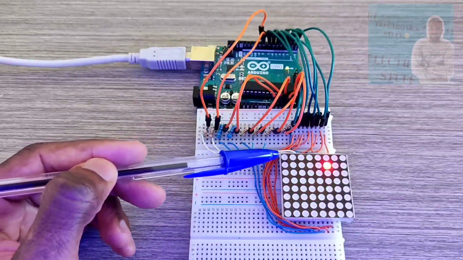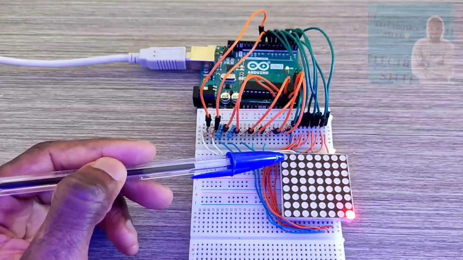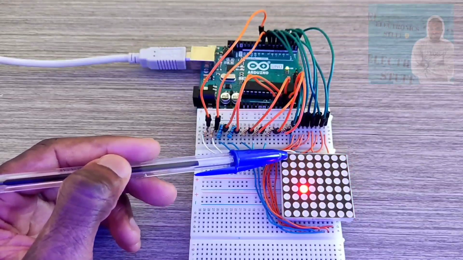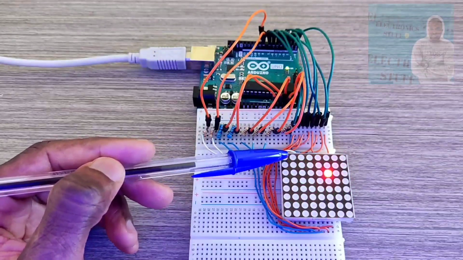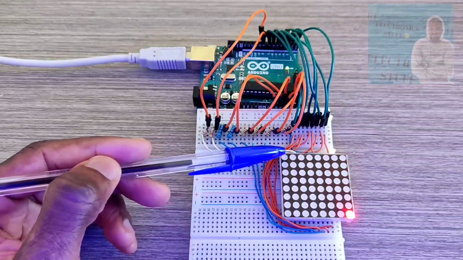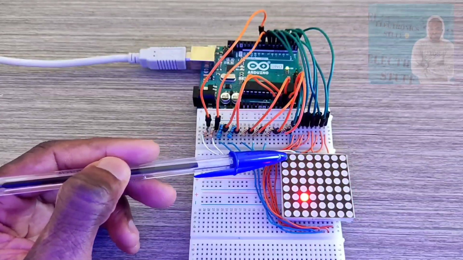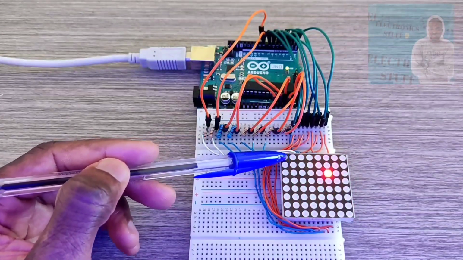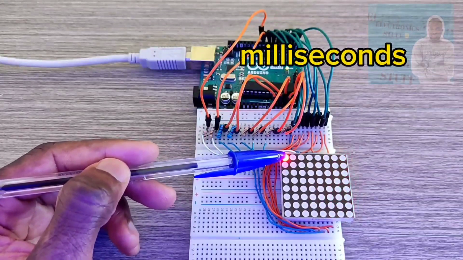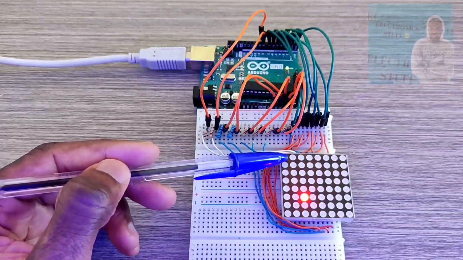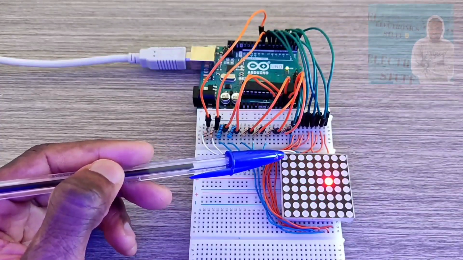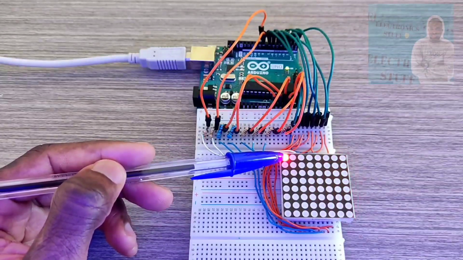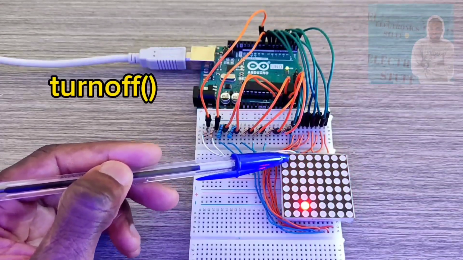So this LED turns on, and it will be on during 100 milliseconds, and after that we call the function turn off to turn off this LED.